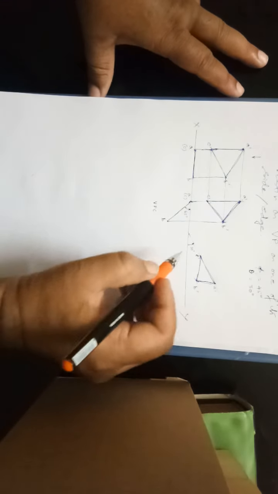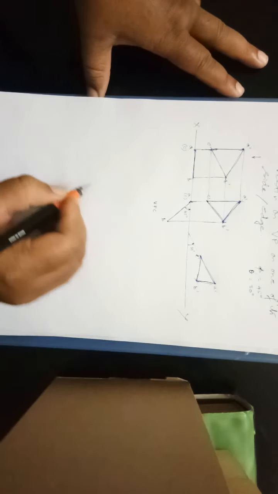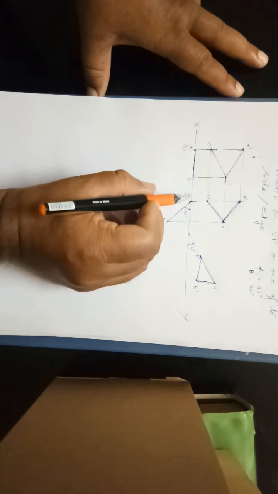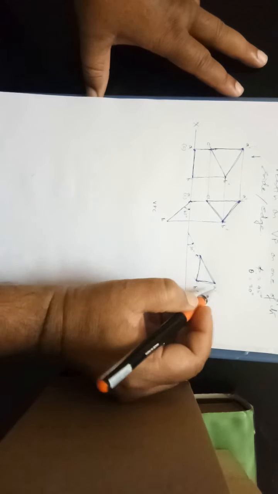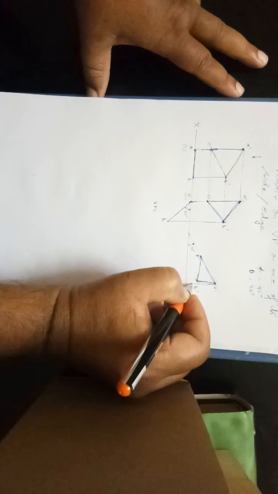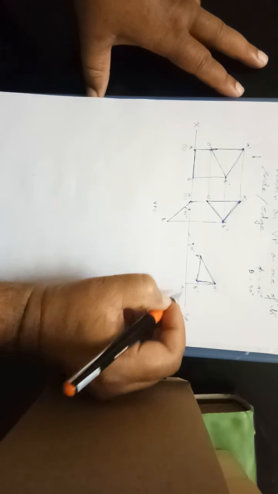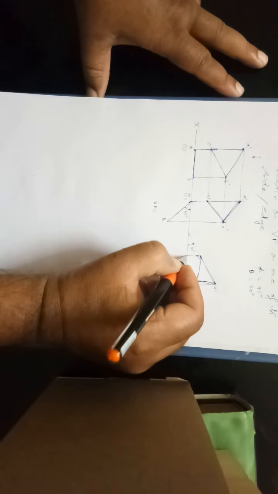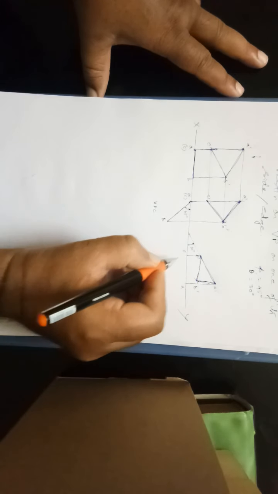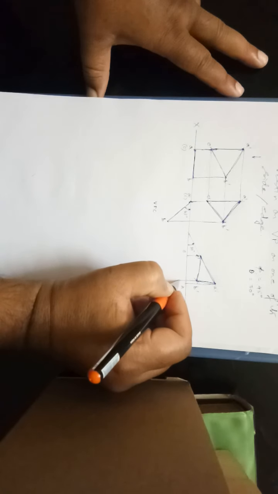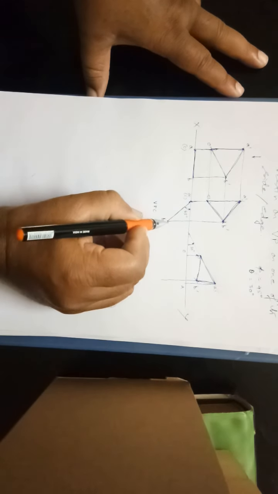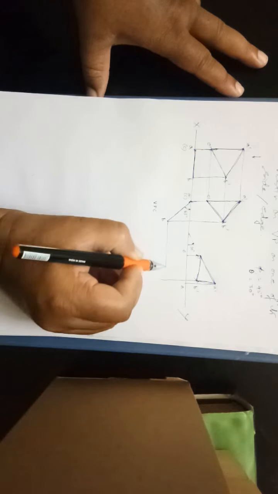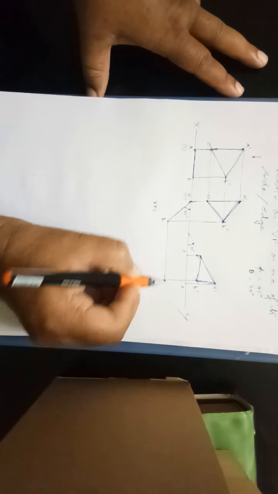You do it to scale using the instruments. Now you have to project the top view. So in the top view you can see that A and C are on the XY line. So draw projectors from A, you will get A. From C dash draw the projectors to cut the XY line, you will get the point C. Then from B dash draw the vertical projector, and from the previous top view of B draw a horizontal projector to cut this.